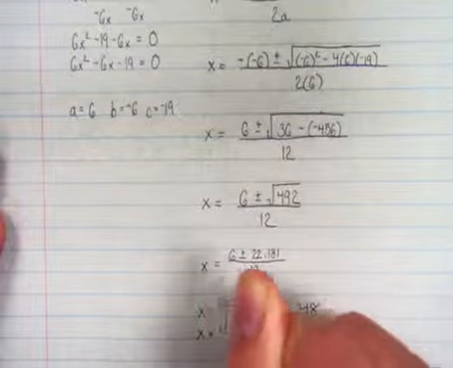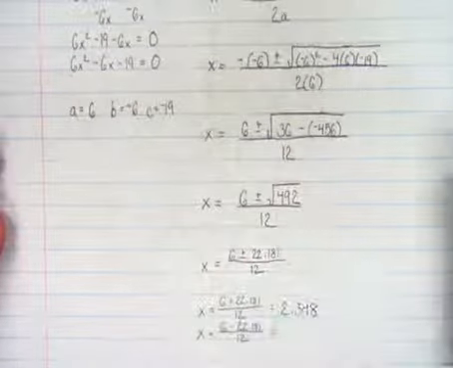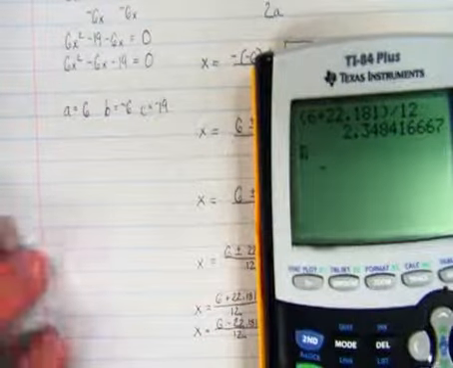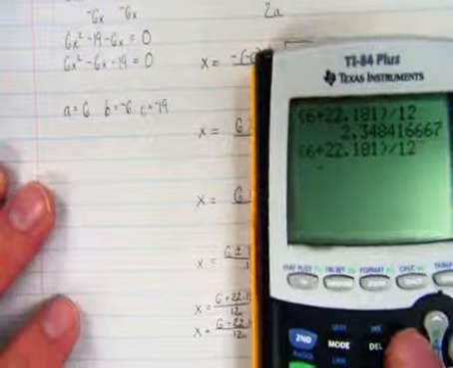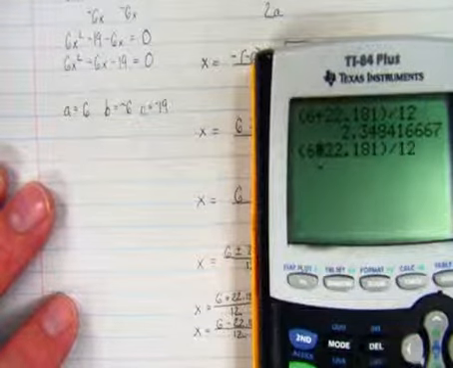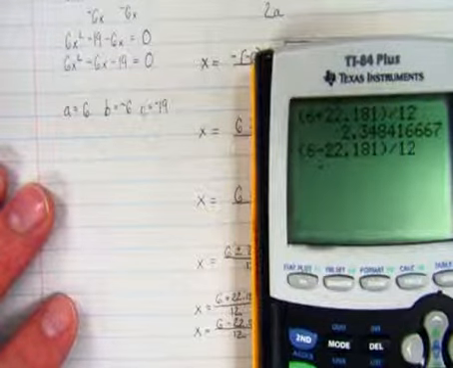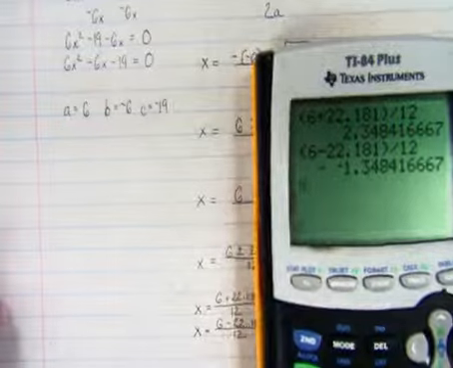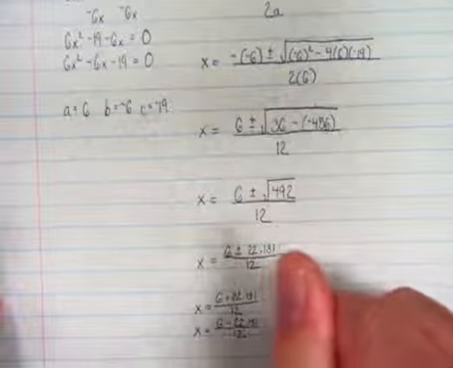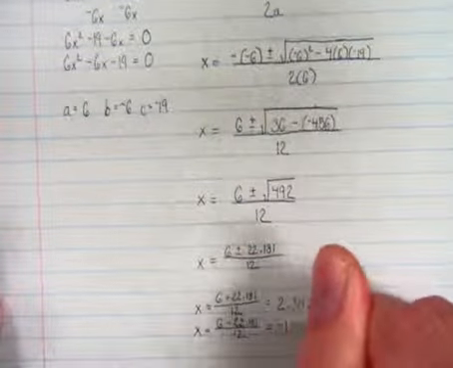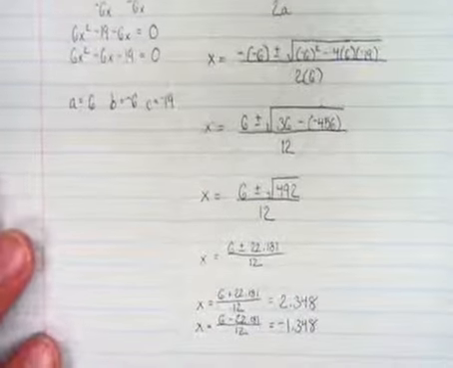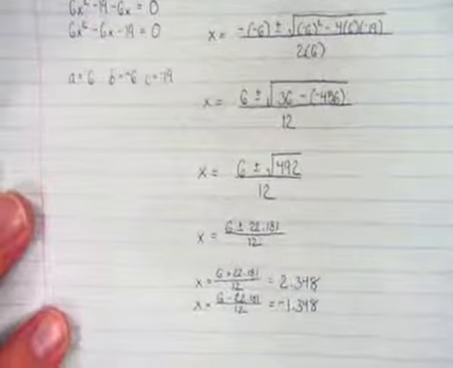The other option is that x equals 6 minus 22.181 over 12. And so we need to figure up that one as well. To show you a secret here, if you hit second enter on your calculator, it'll bring up what you previously did. I can change that addition sign to a subtraction sign, and I find that that would be negative 1.348.